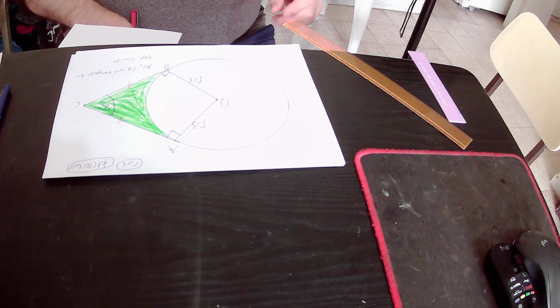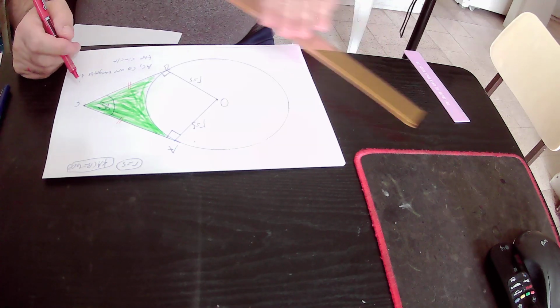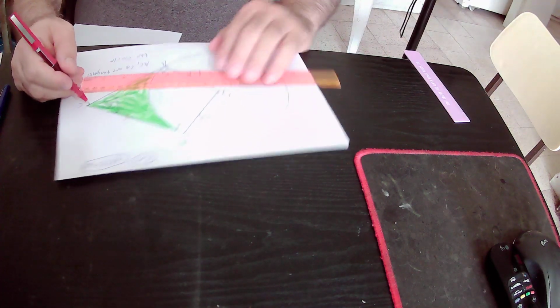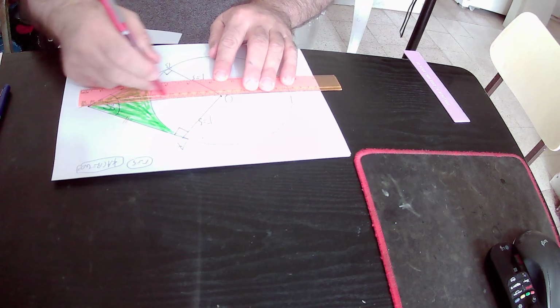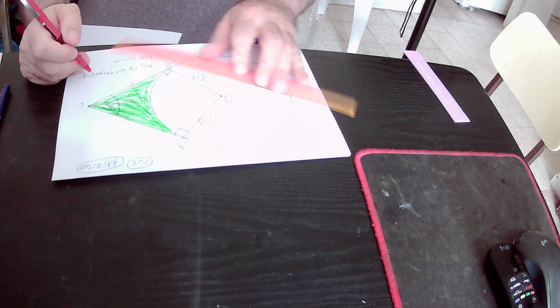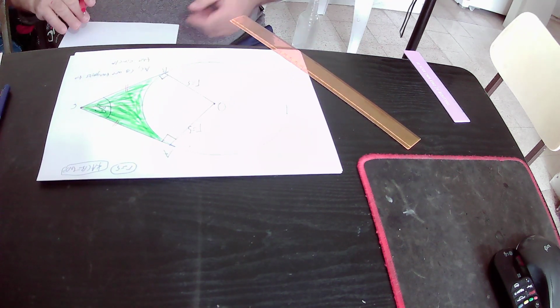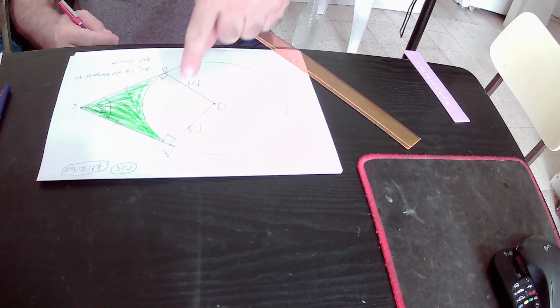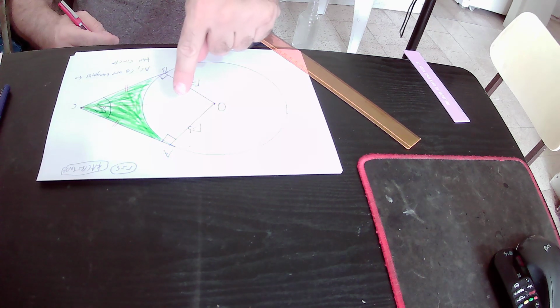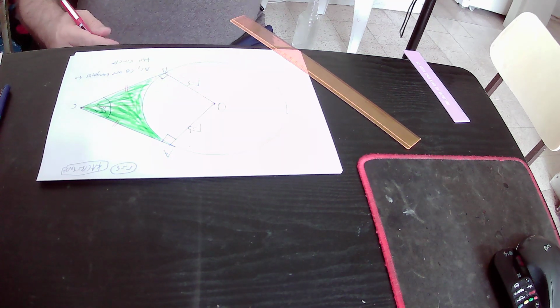In the next step, we will join point C and O by a straight line, and we will prove that triangle CAO is congruent to triangle CBO.